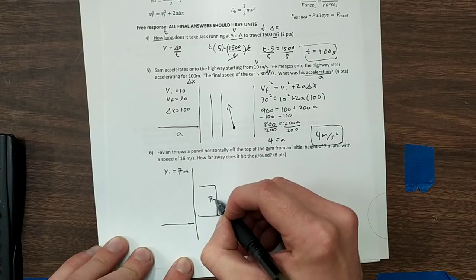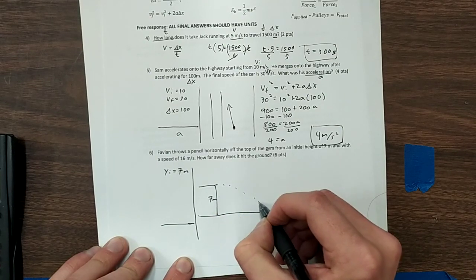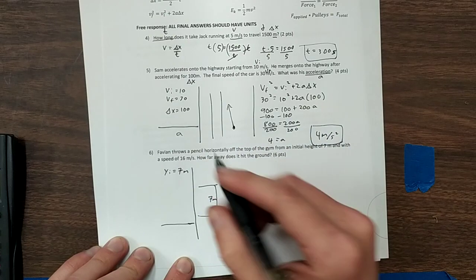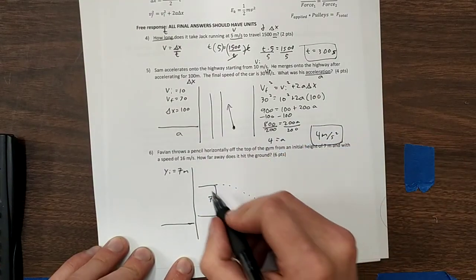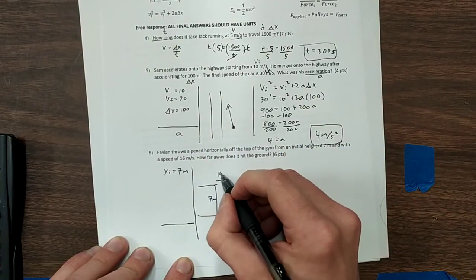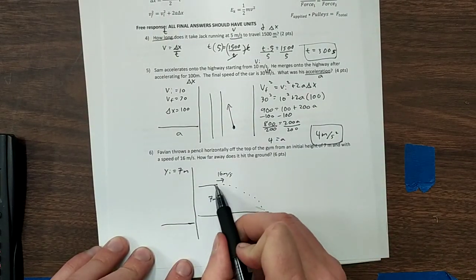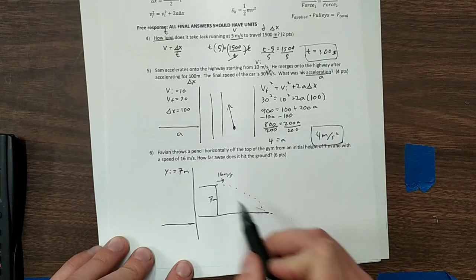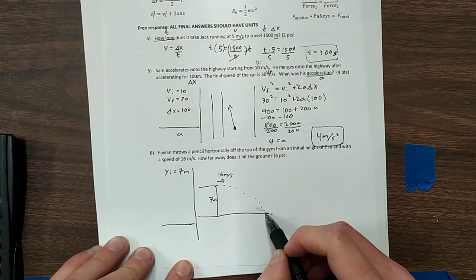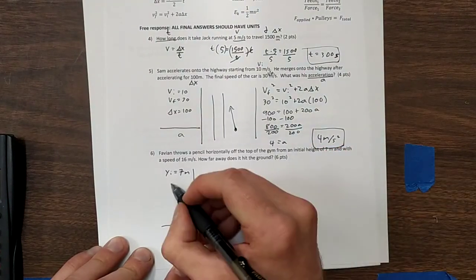So this is like 7 meters. It's being thrown. It's going to hit the ground somewhere like that. Okay. My initial speed is 16 meters per second. If I call my initial height, or my initial y position, 7 meters, then my final y position will be 0 meters. So it started at 7, ends at 0.